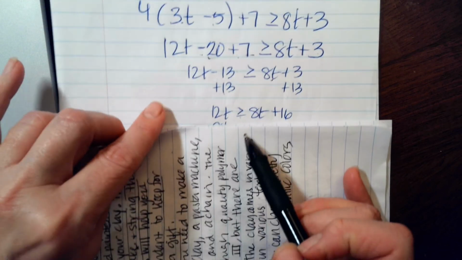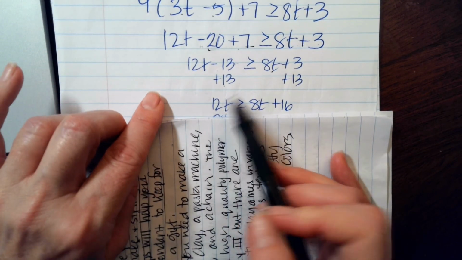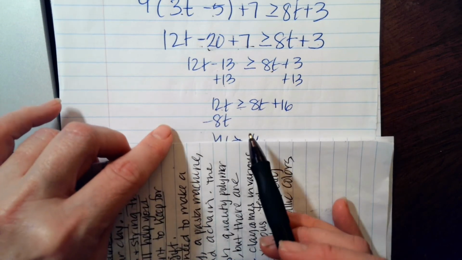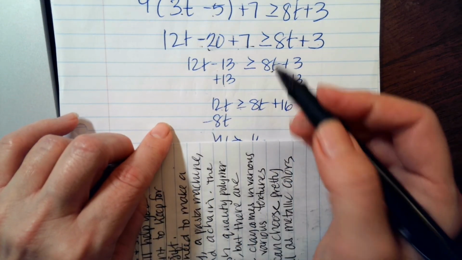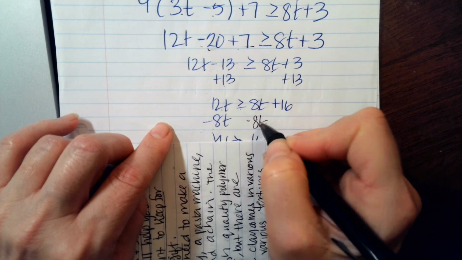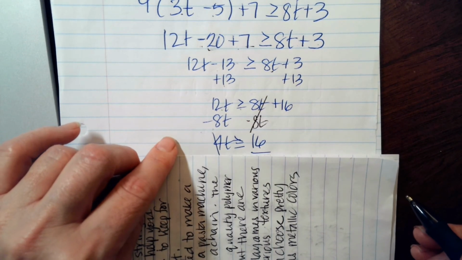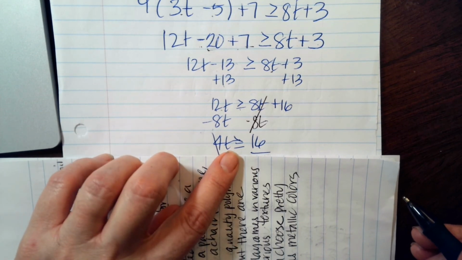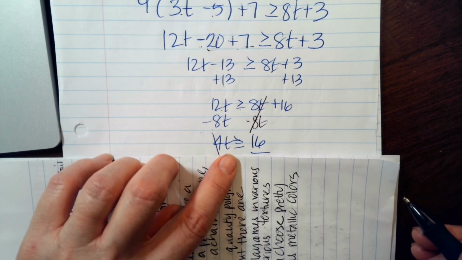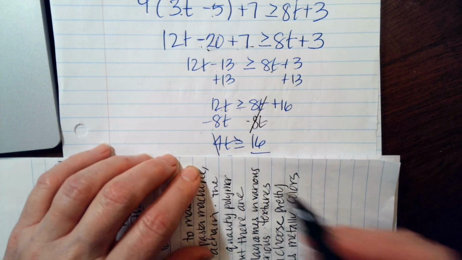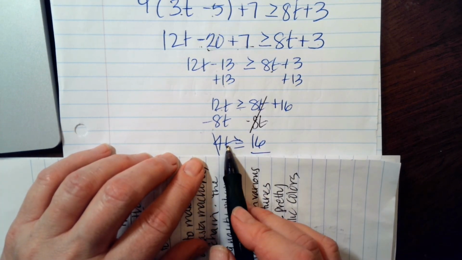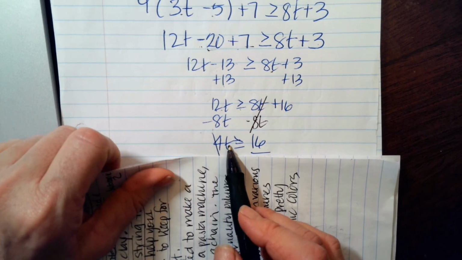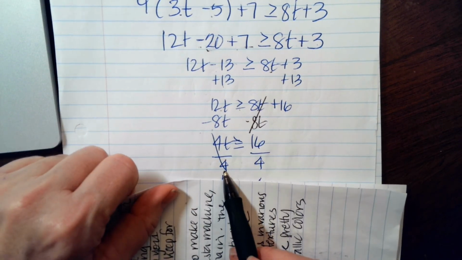Now I'm going to get my 8t over here. They're adding 8t, so I am going to subtract 8t. So I subtracted 8t on both sides. That cancels it off here, and I'm left with 4t is greater than or equal to 16. And now they're multiplying 4 and t, so to get my 4 away from my t, I'm going to divide. So I divide by 4.